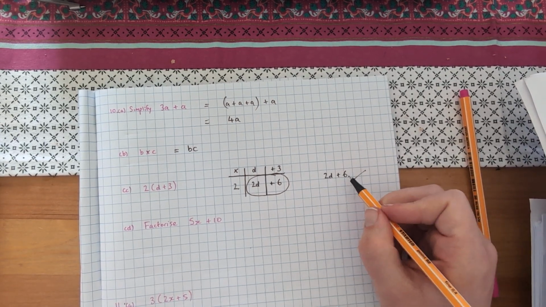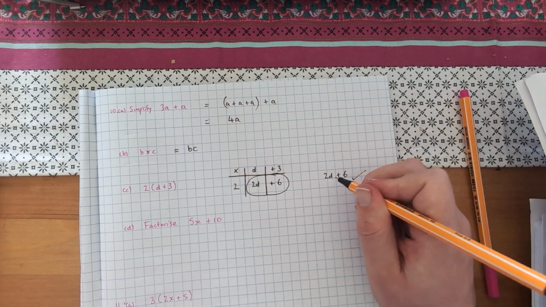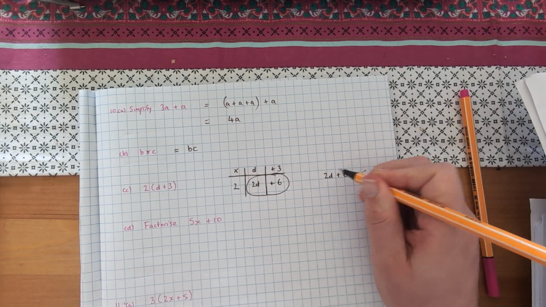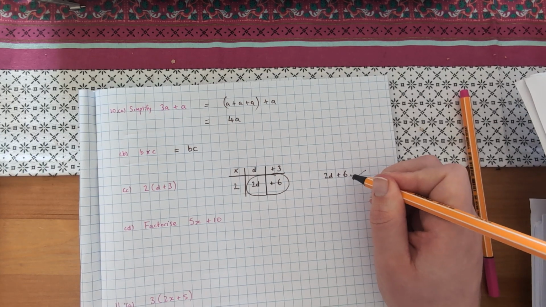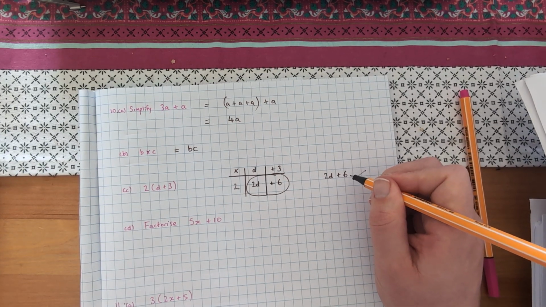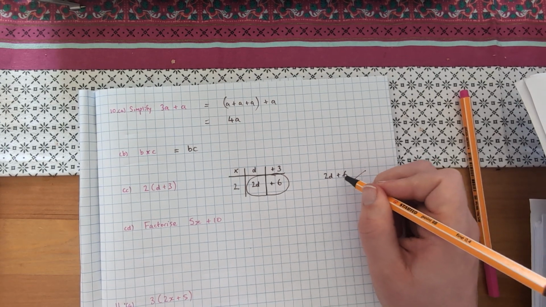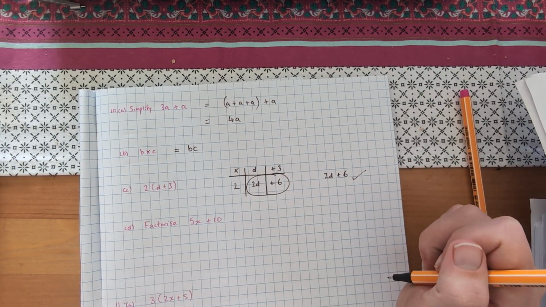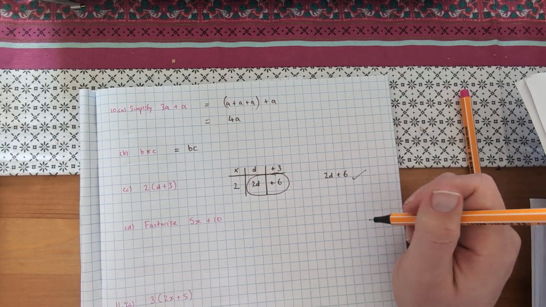The reason why we can't simplify that further is because we've got a d term, 2d, and just a normal number. We can't combine these because they do not look the same. If it was 2d plus 6d, you could combine it to make 8d, but here it's 2d plus 6, so you can't combine these because one's a d term and one's a normal number. So that is the final answer.